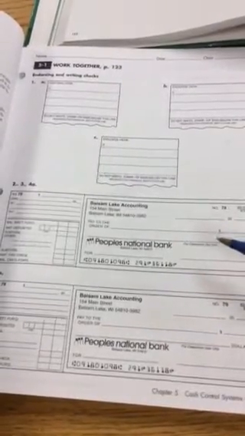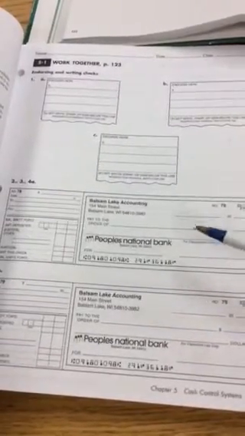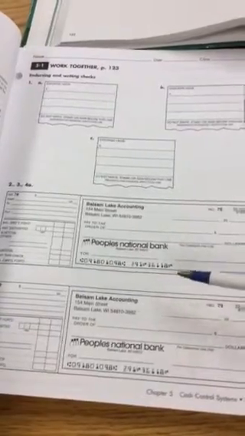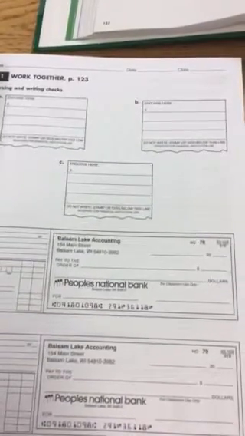And we are going to follow the examples, and we're going to authorize and sign the checks for the different lake accounts that we have here. So for the first one, if you look at number 1 here, all we have to do is figure out A, B, and C. For A, it says we need to write a blank endorsement.